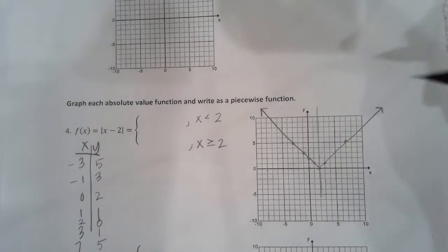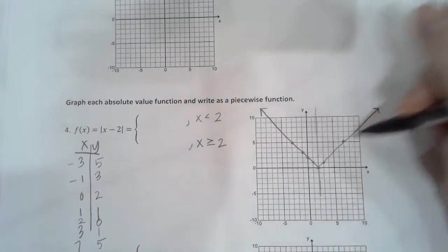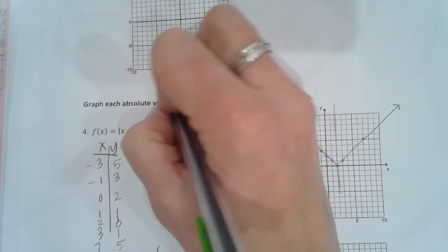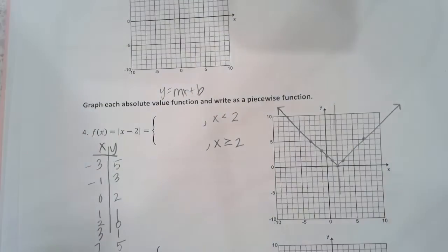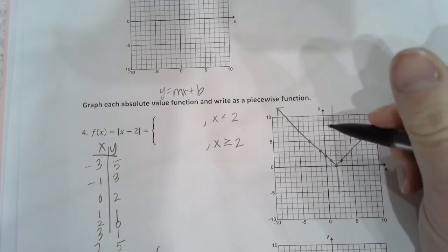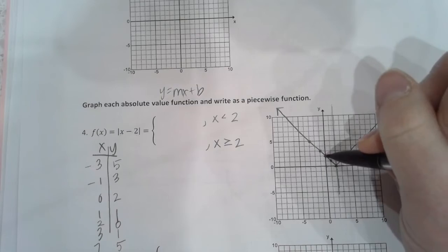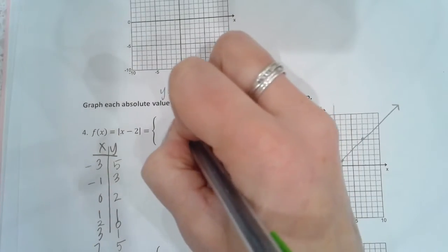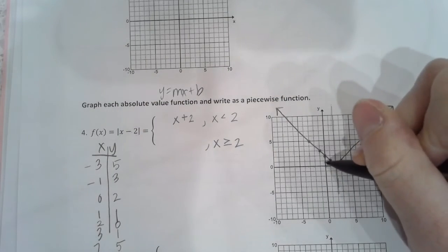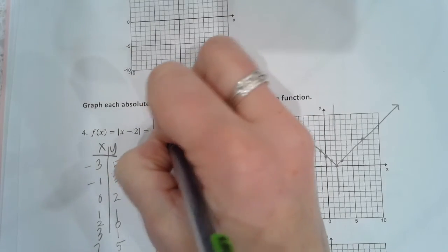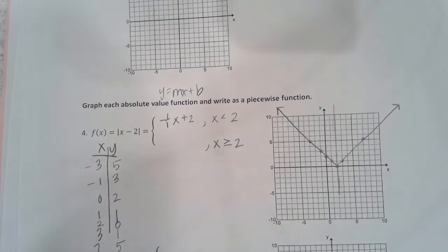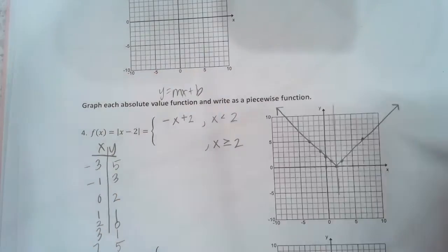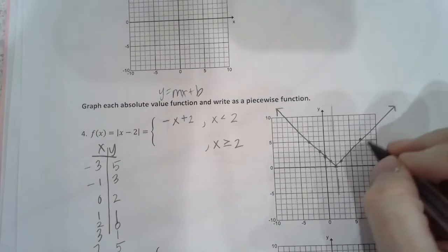Okay, so now we just have to write the equation of each of these lines. So remember, we're writing the equation in the form of y equals mx plus b. So our b is where our line touches the y-axis. So let's just start with this guy. Our b touches at 2. We're just going to write it backwards. Now we just have to figure out our slope. Well, that's down 1 over 1, so that would be a -1 over 1x. Or you could just write -x.